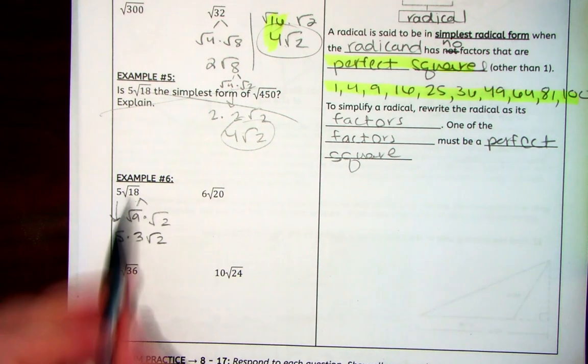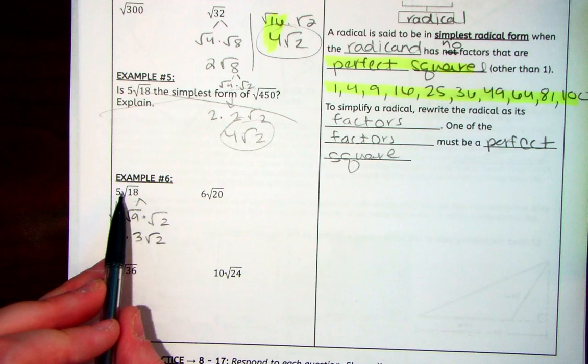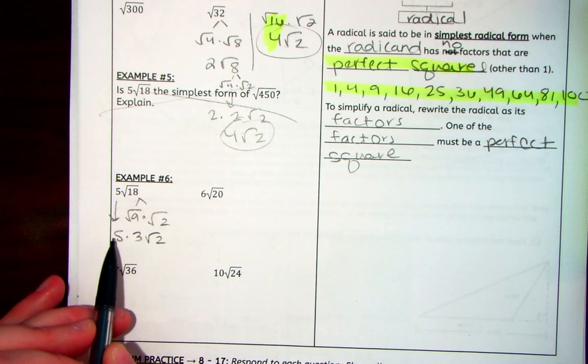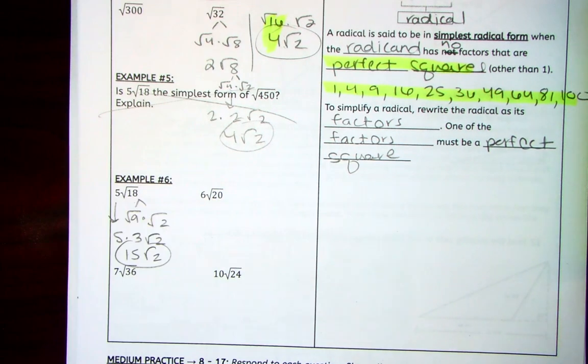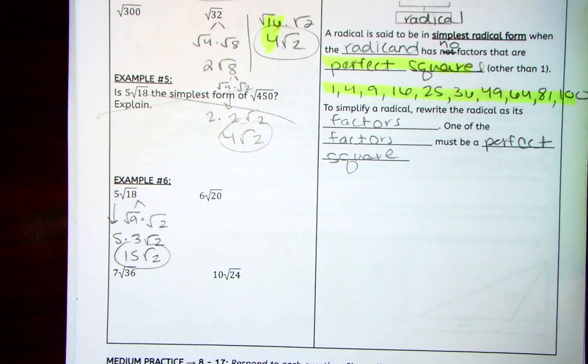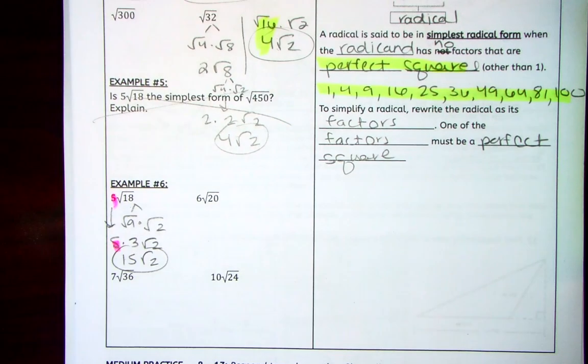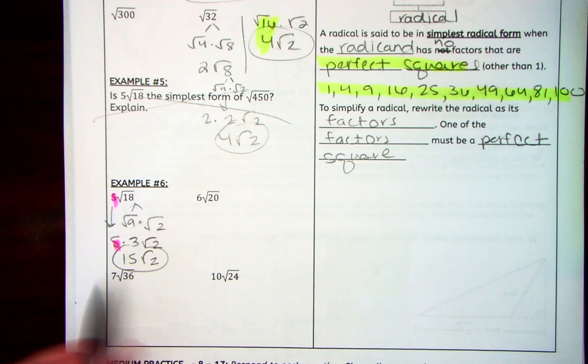Then all I'm doing, guys, is I bring it down by 5. This is saying 5 times the square root of 18, right? So now I'm saying 5 times 3, you get 15 square roots of 2. That's what that would simplify to. So just make sure you're bringing down and multiplying through if there's a coefficient in front of the square root of 18. Okay?